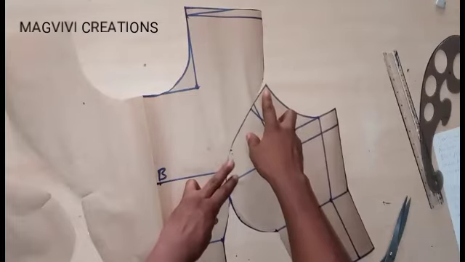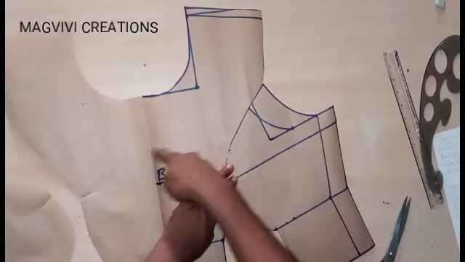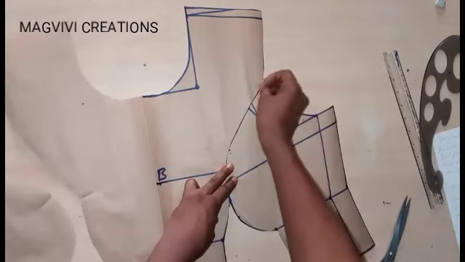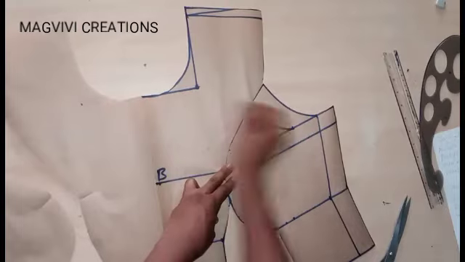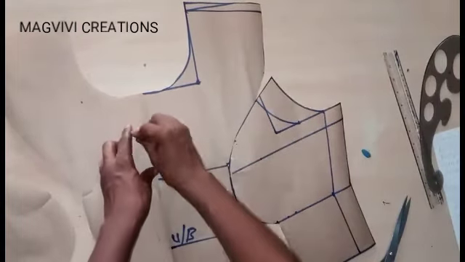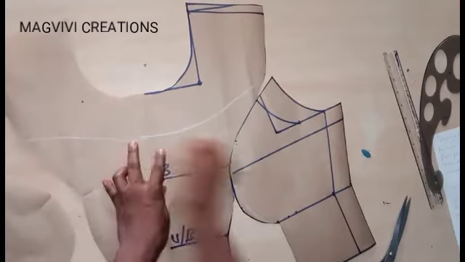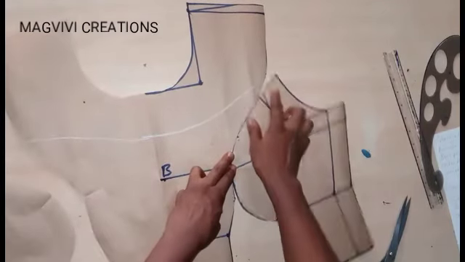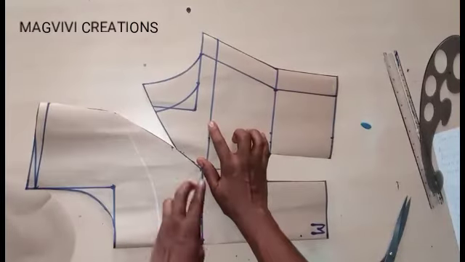Before you cut, you create the type of off shoulder you want. Let's just use the chalk. You create the type of off shoulder you want, before cutting it, when it was still together like this.